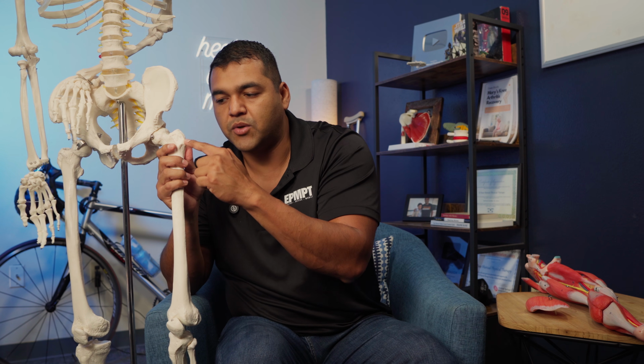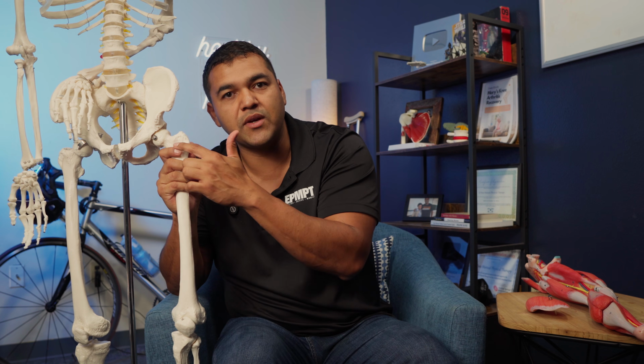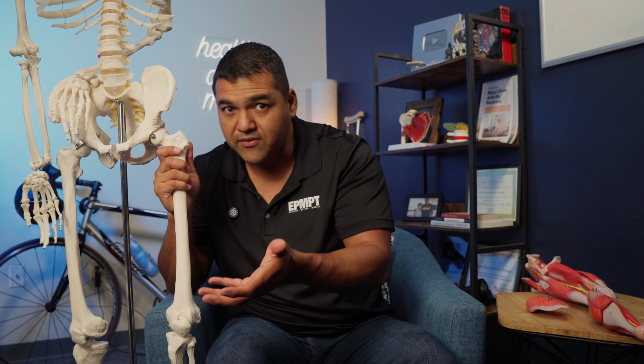TFL will begin to cause your hip to move forwards and inwards, and it'll cause you to rub the bursa too much here. It'll add a lot of excessive compression to the inside of the hip joint, which feeds into arthritis if you have this problem going on for decades or at least years.